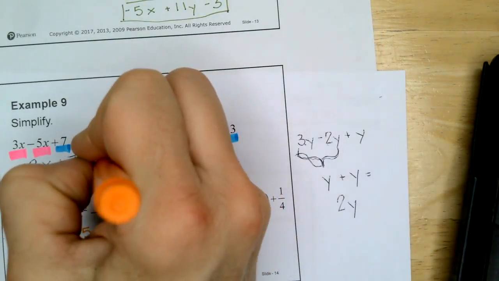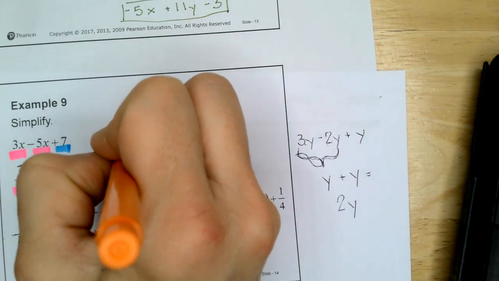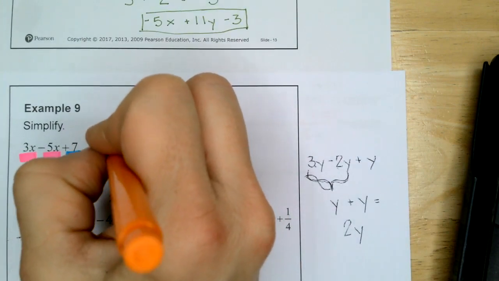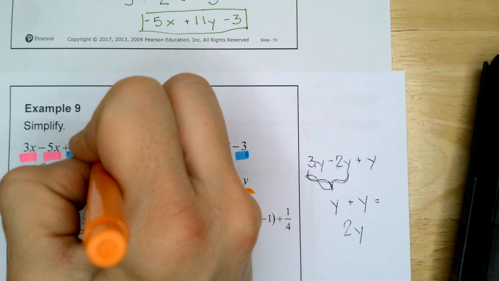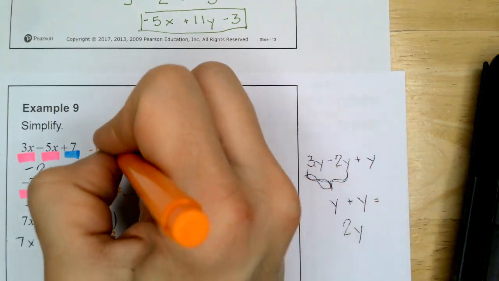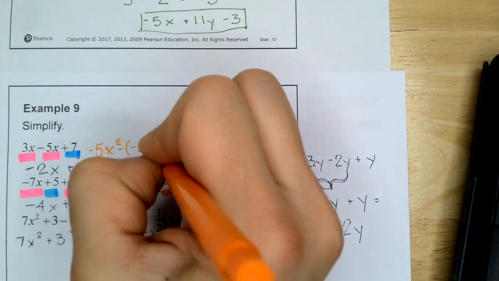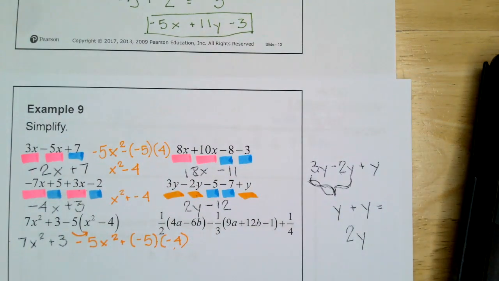Or you can think of it as what it looks like, which is x squared minus 4. So then it would be negative 5x squared minus negative 5 times 4. Okay? Either way, you're going to get the right answer.